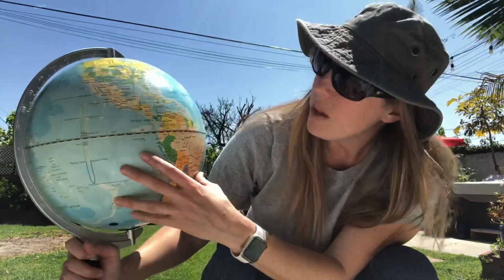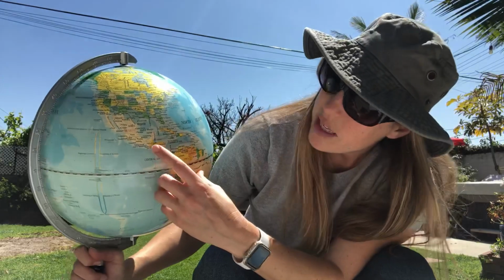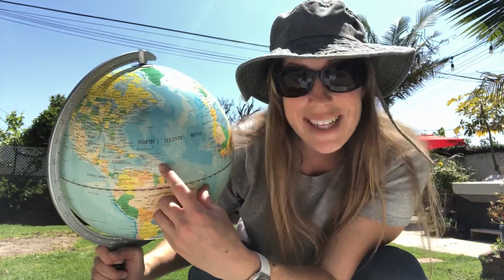Now, a lot of times people forget that there are lots of other smaller countries. For example, Central America has all these tiny little countries, and over here in the Caribbean are a lot of island countries. Okay, but let's talk about the rest of North America.